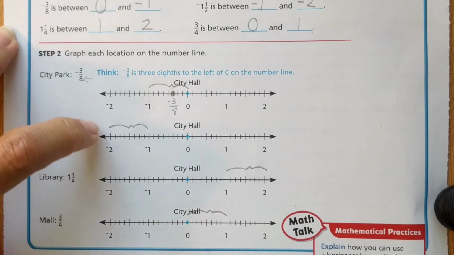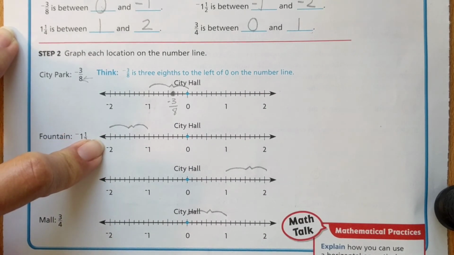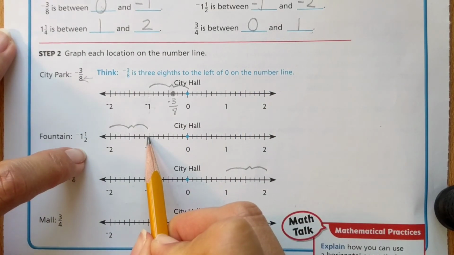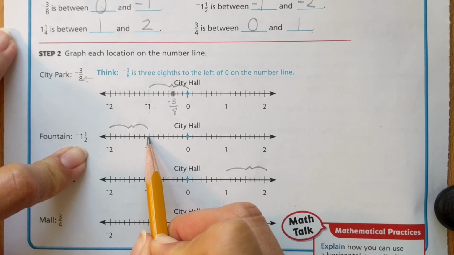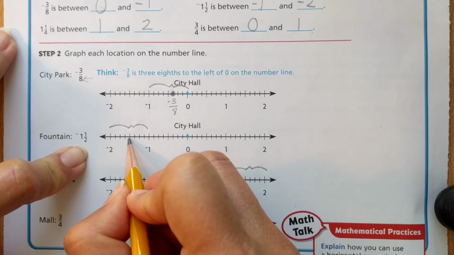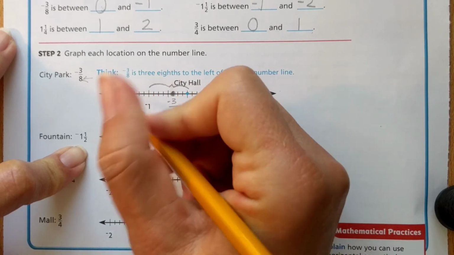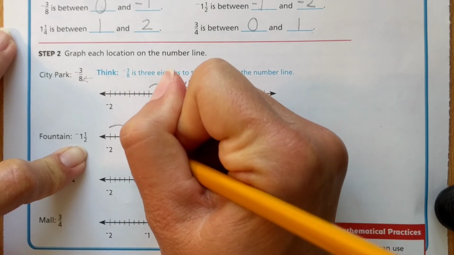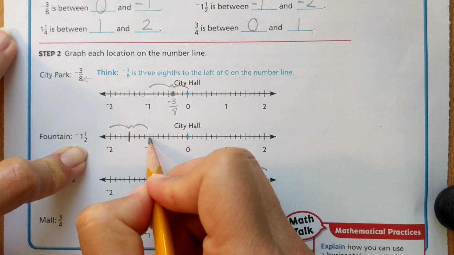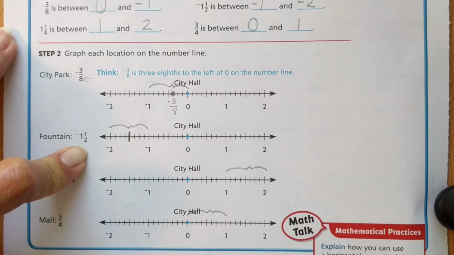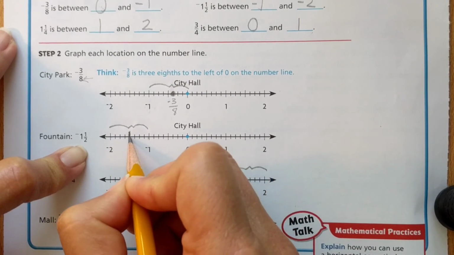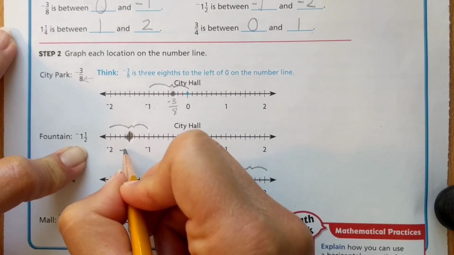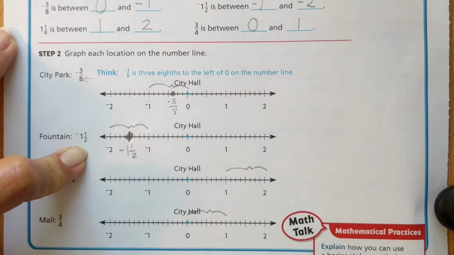All right, let's try that with this one. Our first number is -1, so we're going to start from there. And this is a half right here, halfway between -1 and -2. So -1.5 is right there, -1.5.